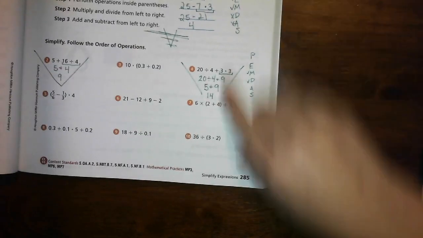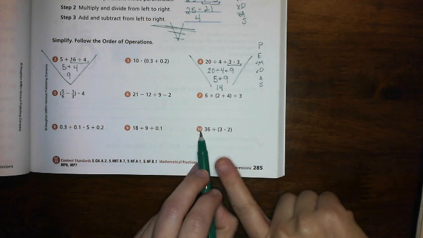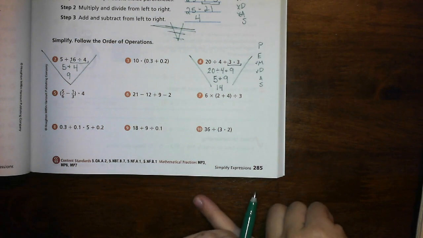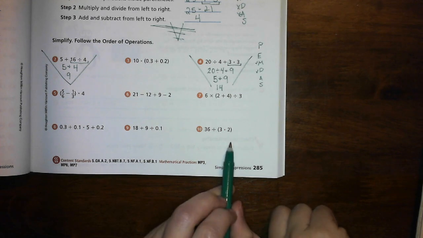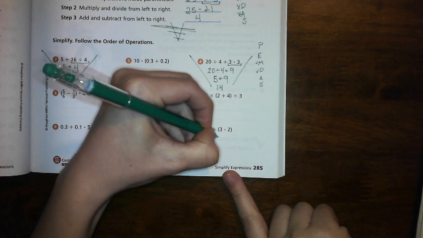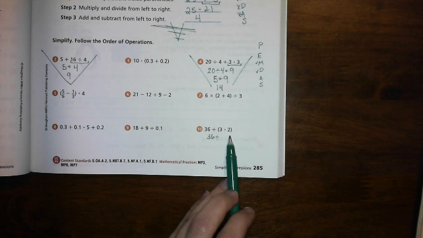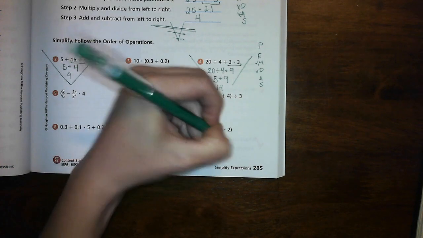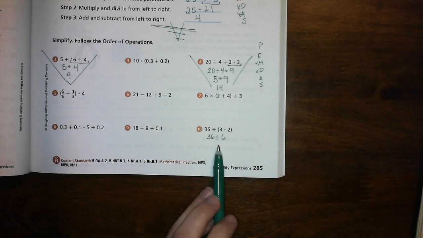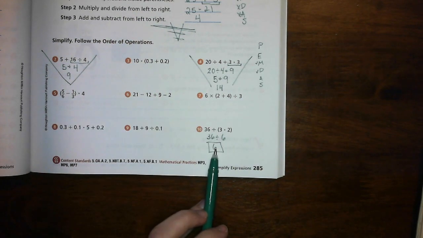Do this one down here. So looking at number 10, which operation do we do first? What is step 1? Step 1 is the parentheses. So I'm going to rewrite what I haven't done. 36 divided by, we have to find this product first. 3 times 2 is 6. We only have one operation left, so that's what we'll do. 36 divided by 6 is 6. That is our simplified expression.